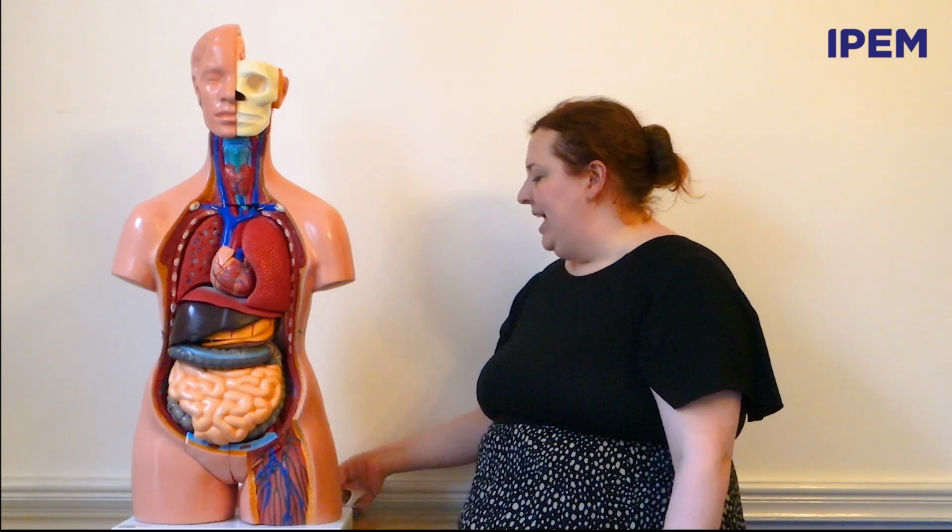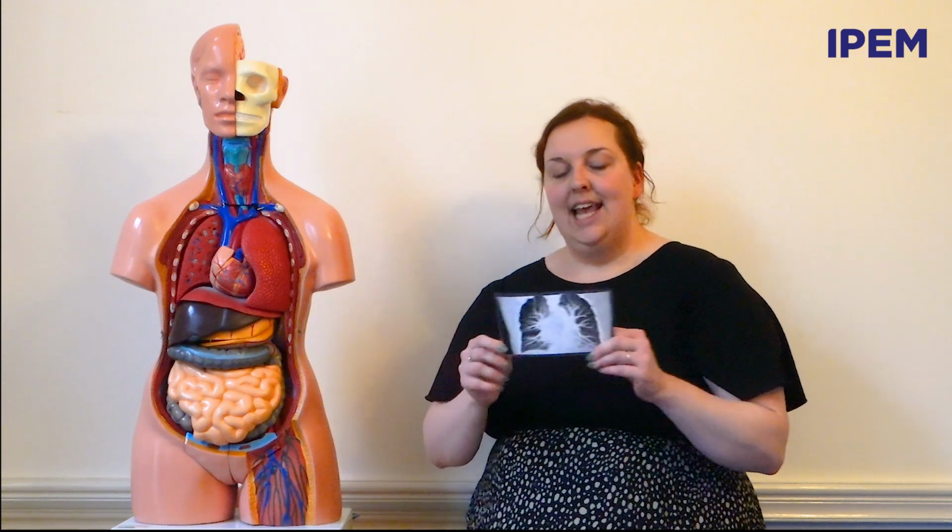So what we're going to do is take a look at some pre-printed scans. I'll talk you through what the scans are and what kind of anatomy it is. And this is all to demonstrate how we see inside the body using various medical physics techniques.